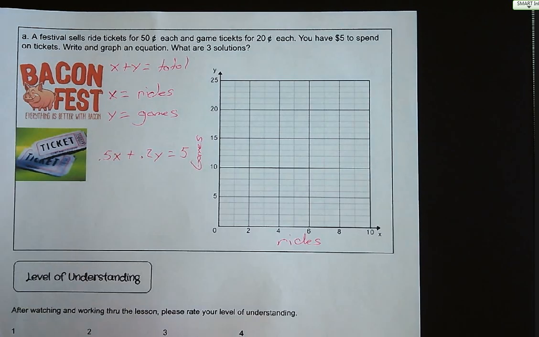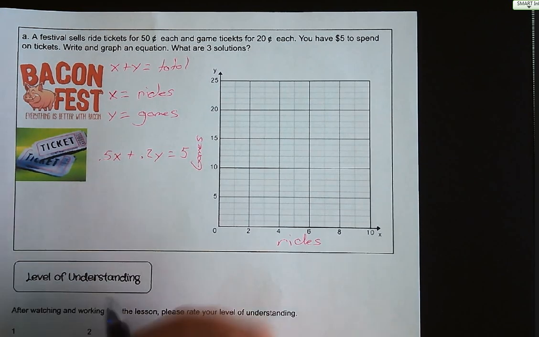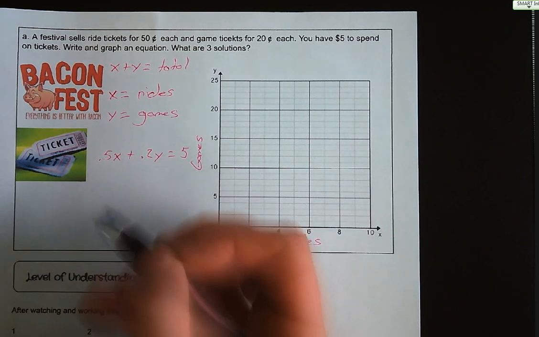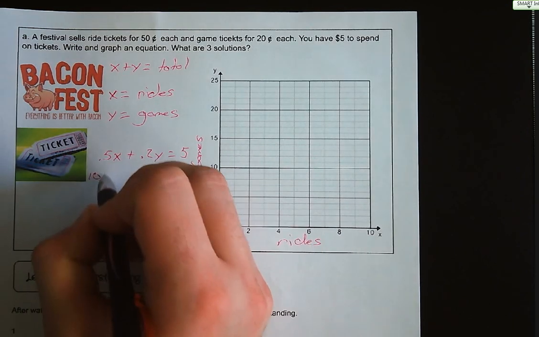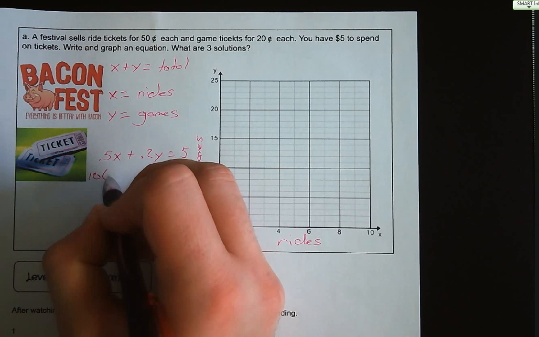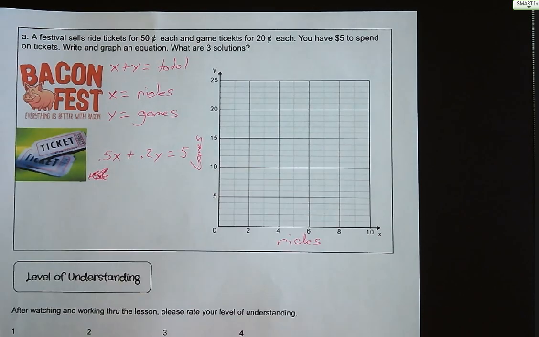Now in the textbook, some textbooks are going to have you multiply by a factor of 10 in order to get rid of any decimals. Quite frankly, standard form can involve any real number, so we're just going to deal with the decimals that we have. I don't think we necessarily need to convert anything. All right, so let's go ahead and find those intercepts.